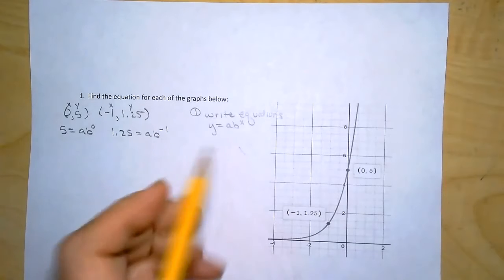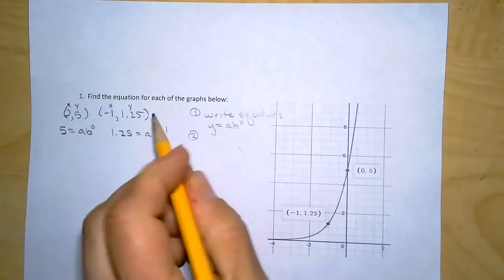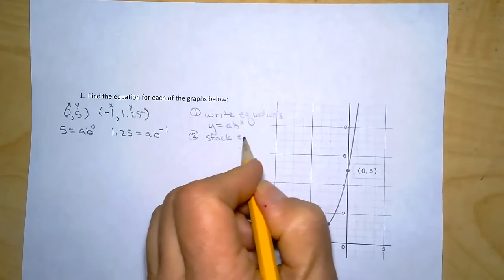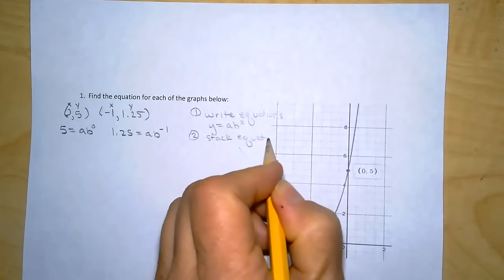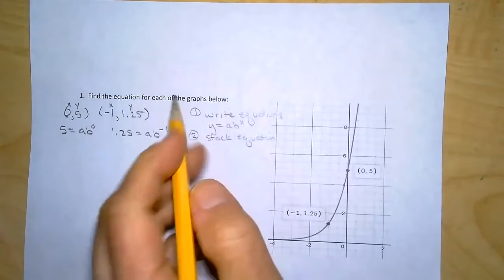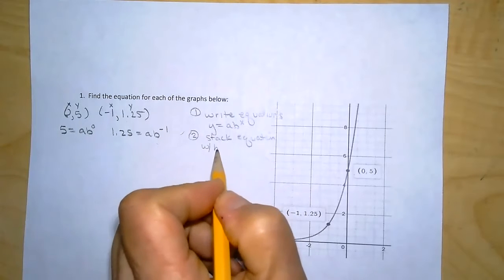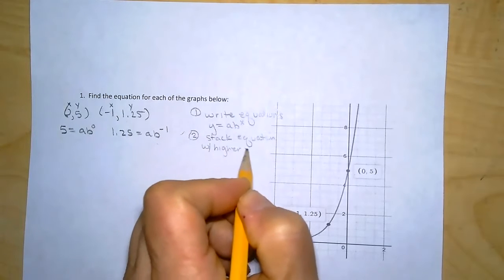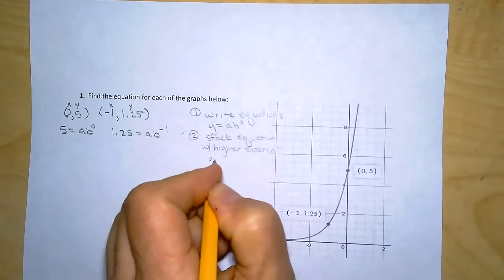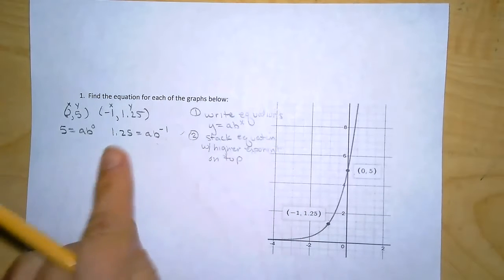All right. Second step is we are going to stack the equations with the higher exponent on top. Okay.